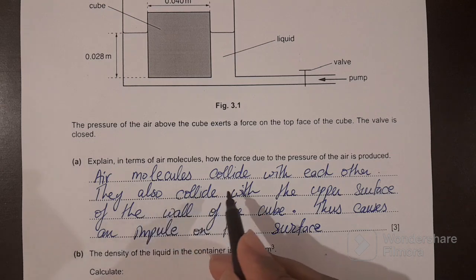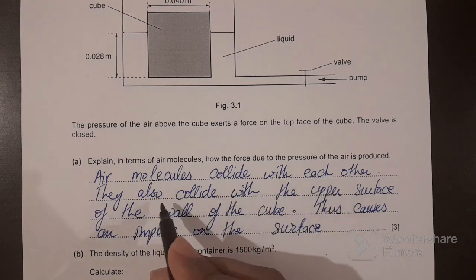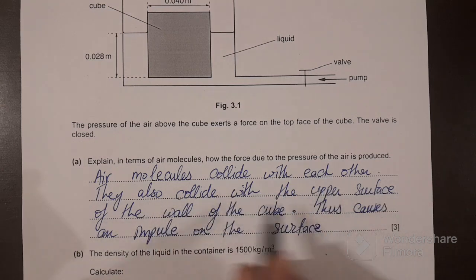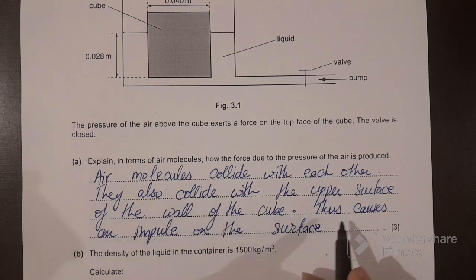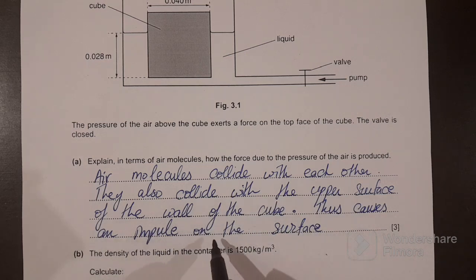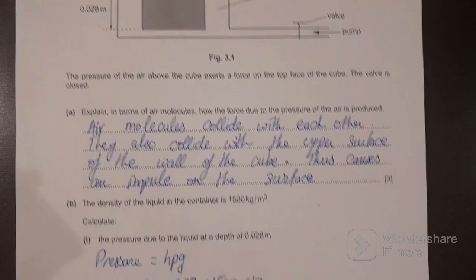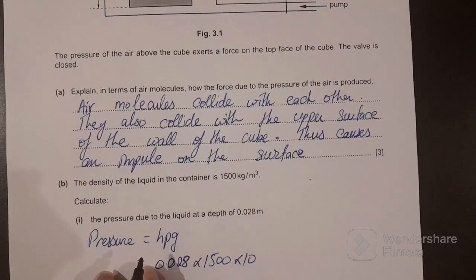Air molecules collide with each other. They also collide with the upper surface of the wall of the cube. This causes an impulse on the surface of the block. So this is what we will write in part A.